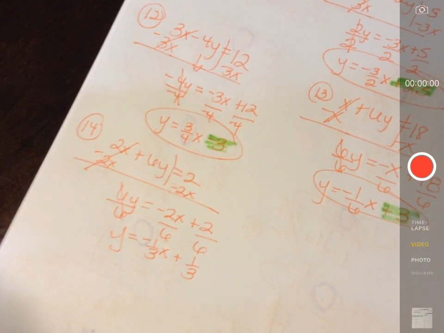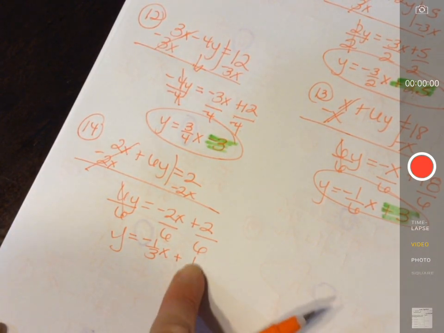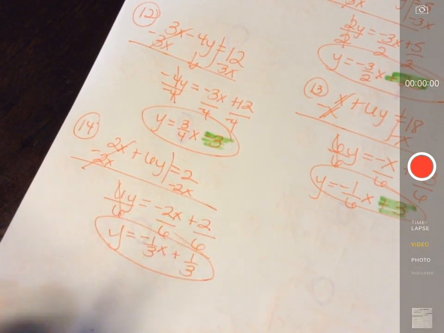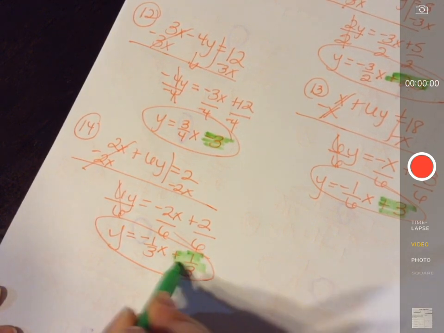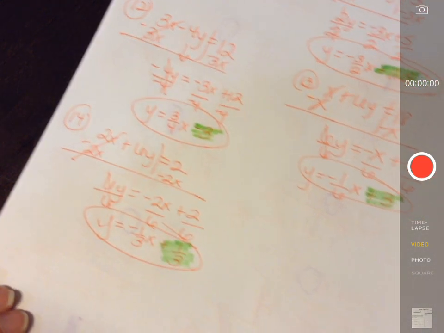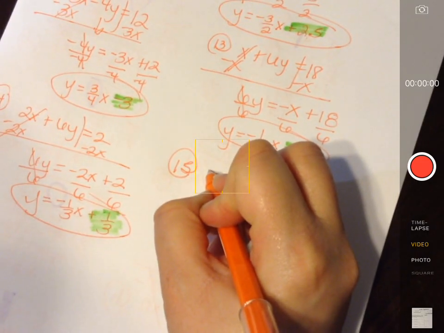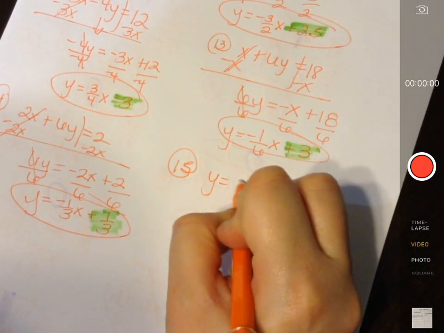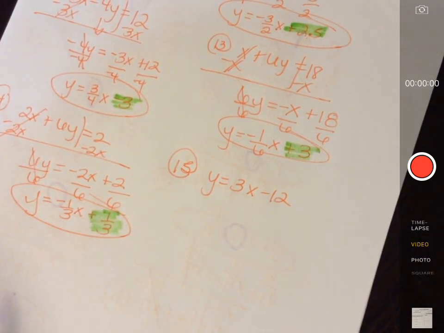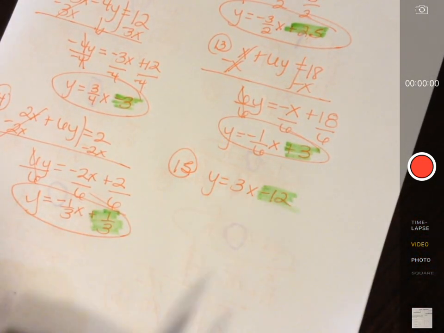Now in this case, I can't simplify this because I'll get a repeater, so we're leaving it as 1/3. Number 15. Oh, number 15 is already written in slope-intercept form, so my y-intercept is just negative 12.